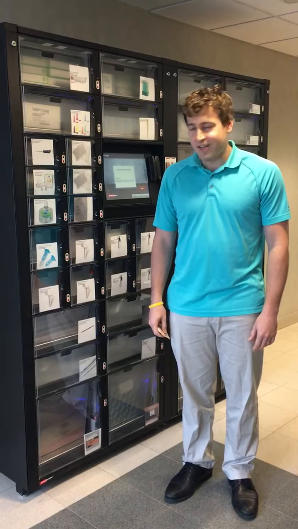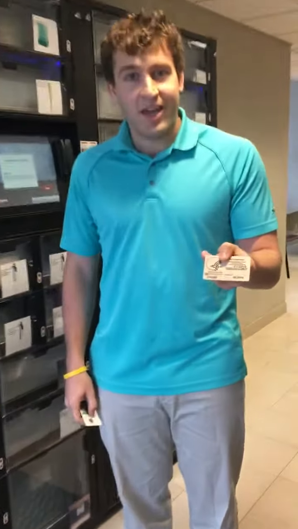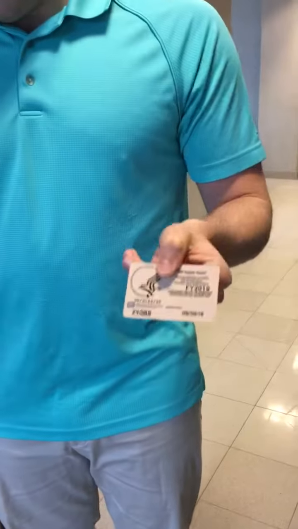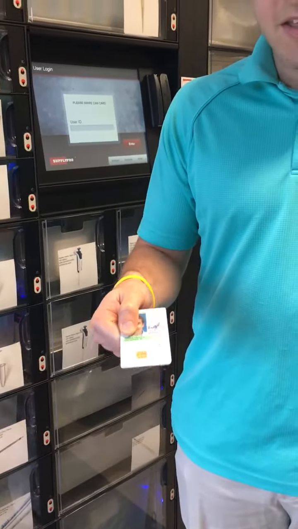And today we're going to briefly go through how to make a transaction out of the intelligent vending machine. So all that you're going to need to make a purchase out of the vending machine is your self-service store CAN card and your NIH PIV ID card.